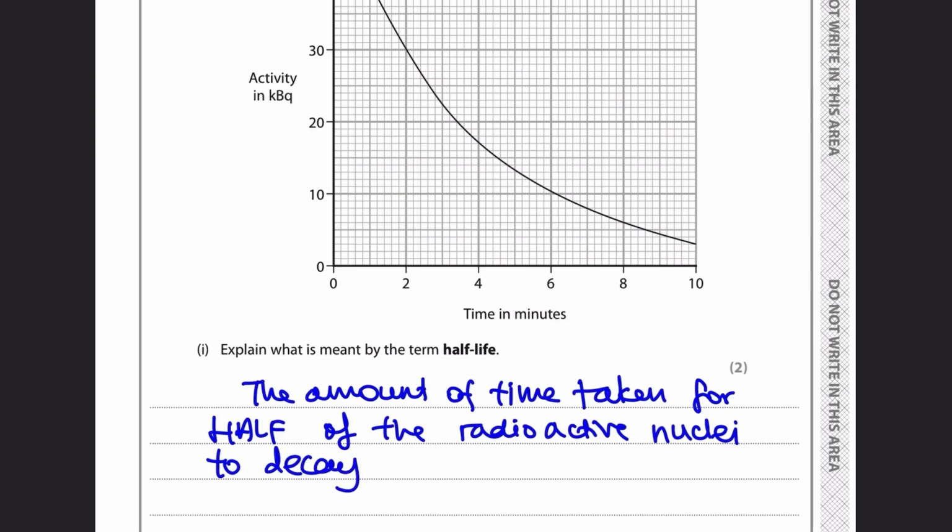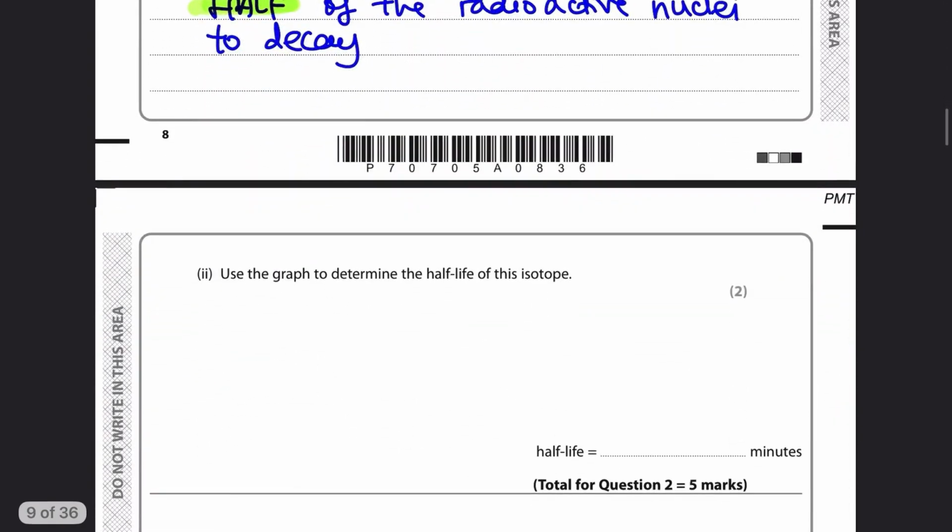So the key word here is amount of time. That's the life, because life is measured in time. For half of the radioactive nuclei, that's the half to decay. Memorize this definition. And the next question asks for the half-life of this isotope.